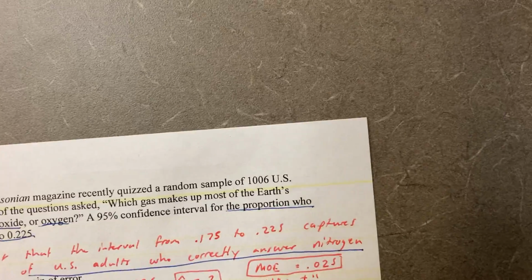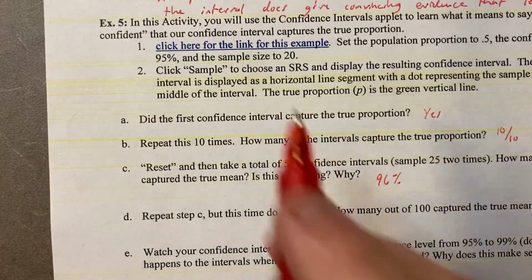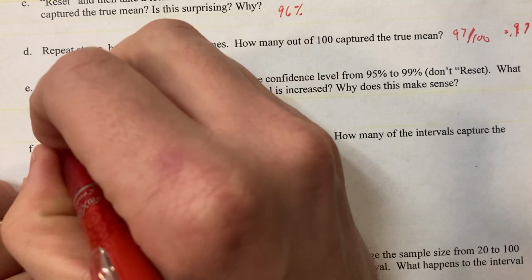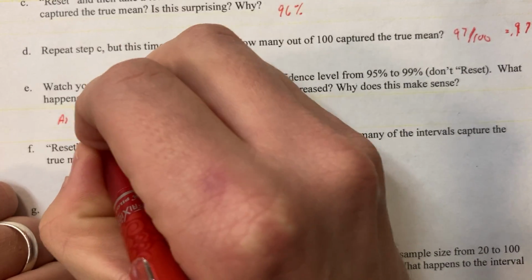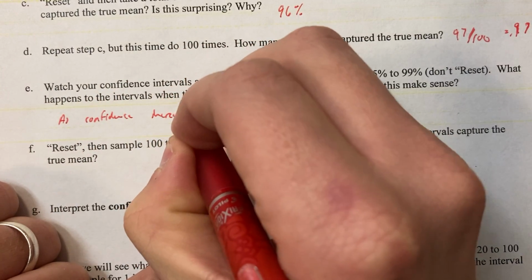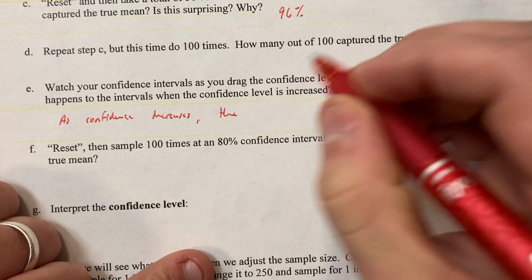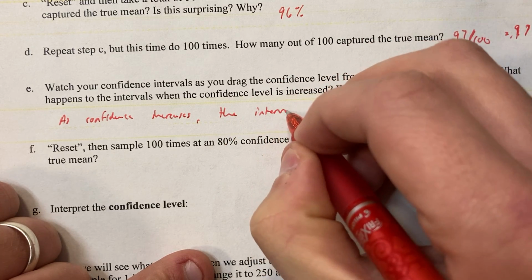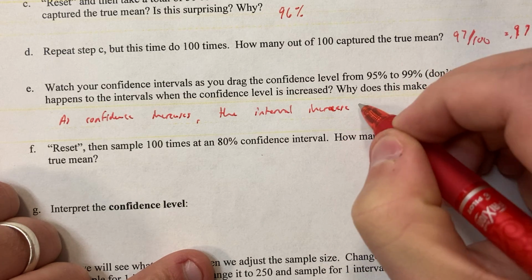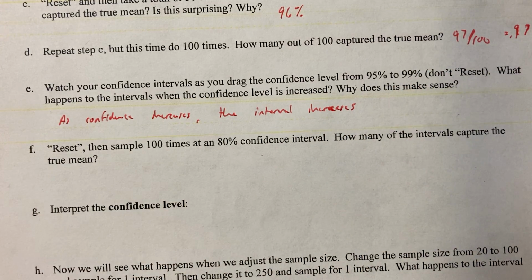As confidence level increases, I'll put you back on my stand here. As confidence increases, the interval increases. The width of the interval increases.